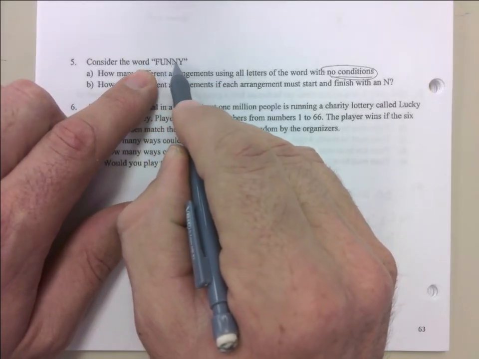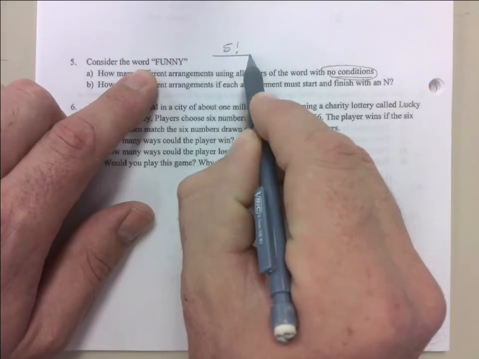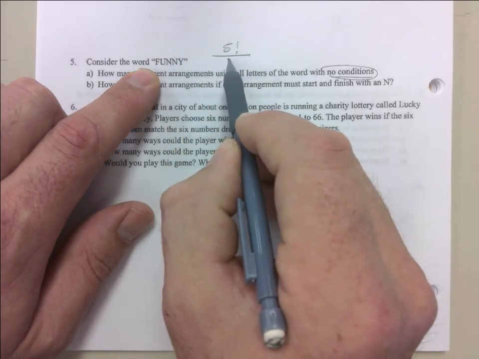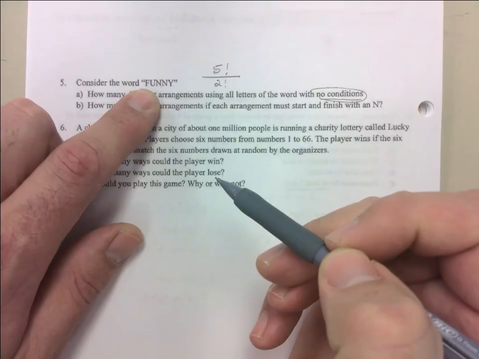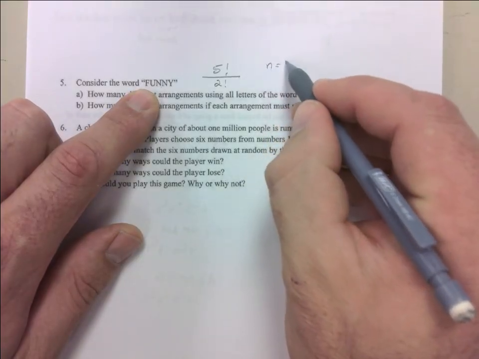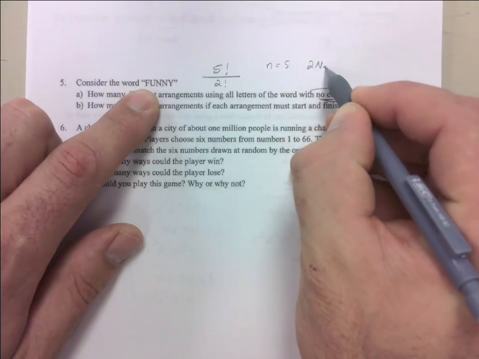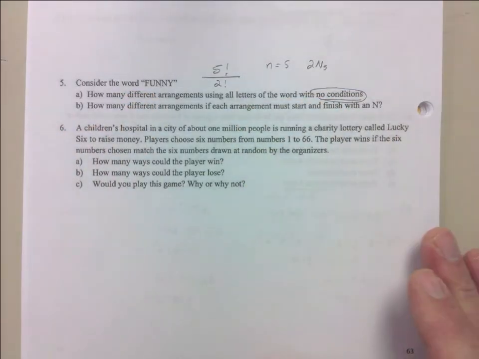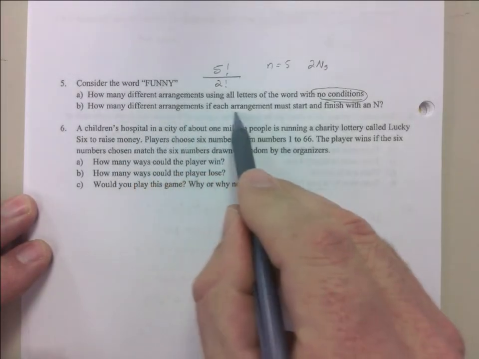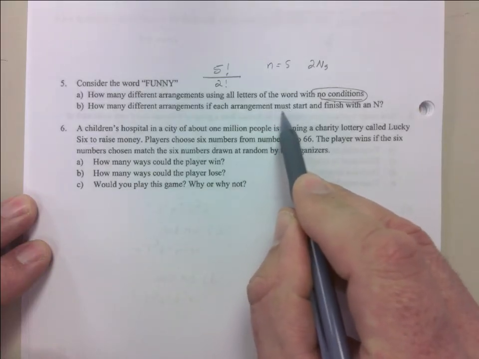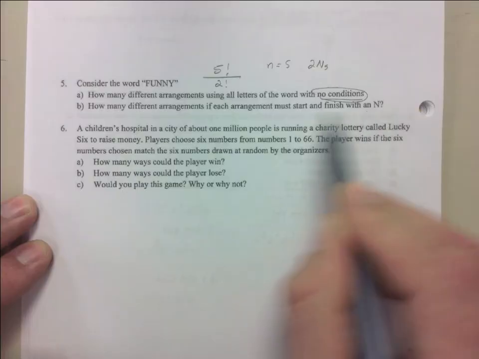So 1, 2, 3, 4, 5. So you'd have 5 factorial divided by, there's 2 n's. So I'd have to factor that out, right? I have to divide that out. So n is equal to 5, and there's 2 n's. And so that's what I do with that. The province has some crazy long words. Sometimes they have like 20 letters, and they've got multiples of a lot. So just take your time, count, and double count. Maybe triple count, okay? B, how many different arrangements if it must start and finish with an N.